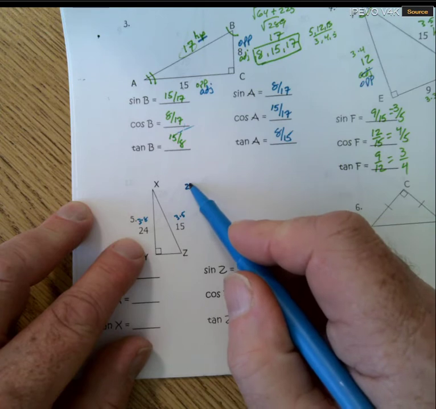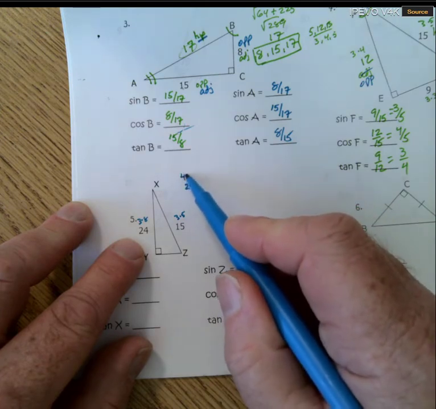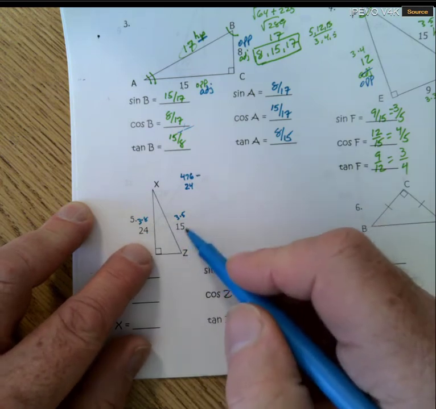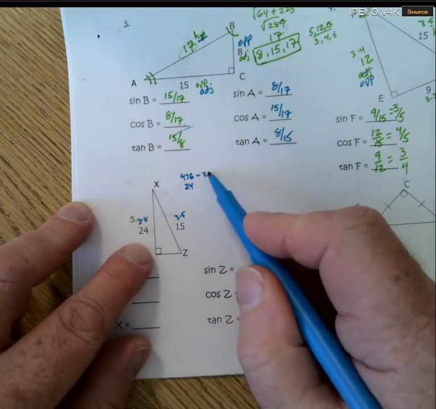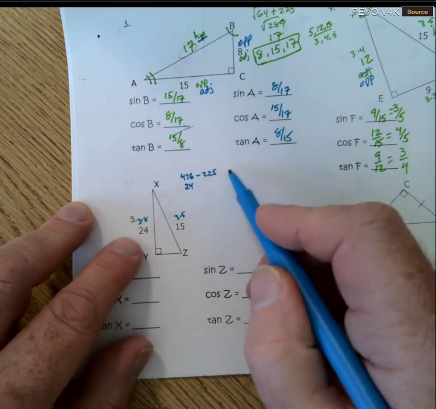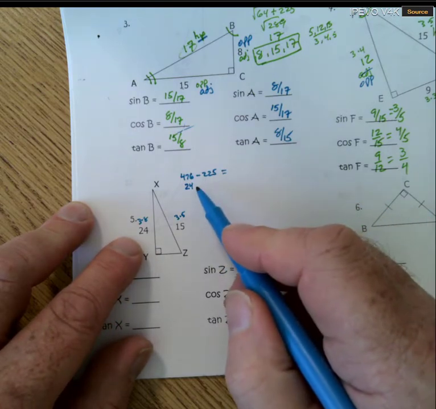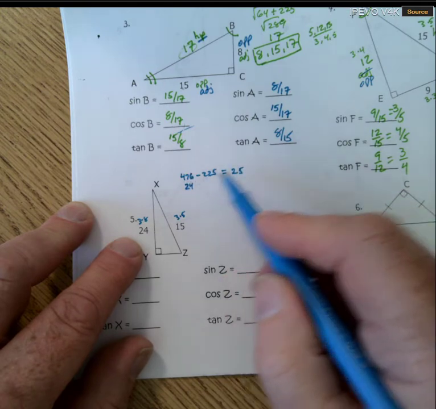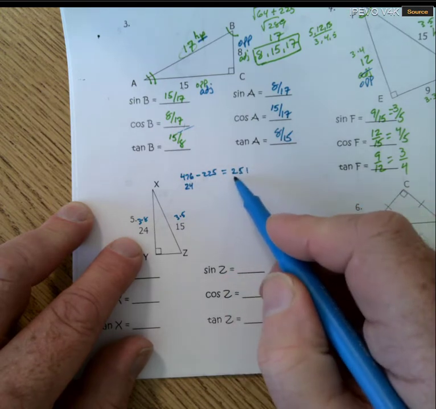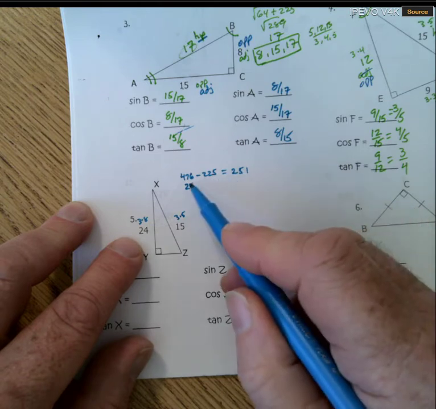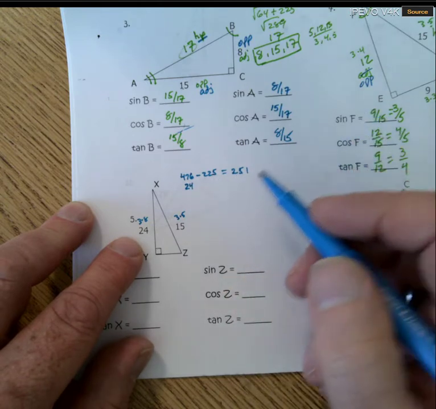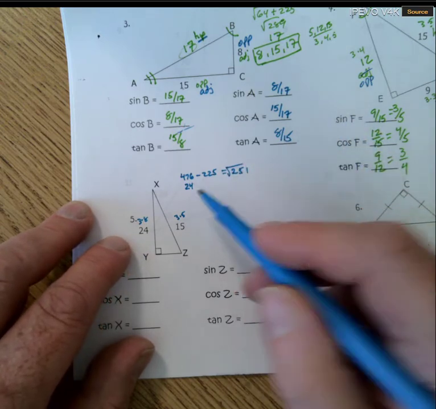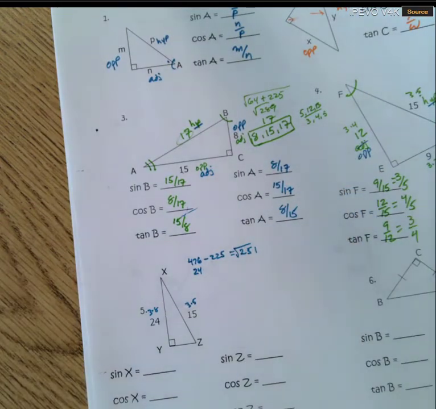24 squared, which is, I think, 476. Take away 15 squared, which is 225. Leaves us with 251. Double check that. That gives us 476. Yeah. So we get 251. So the square root of 251 is the YZ length.